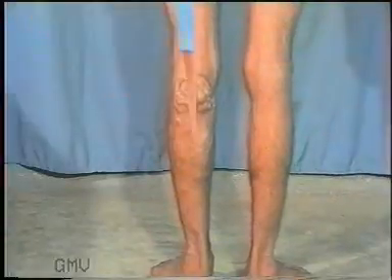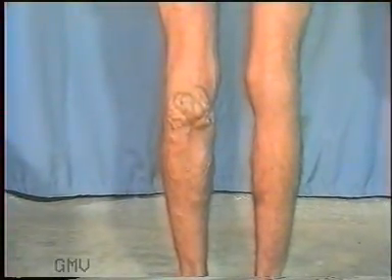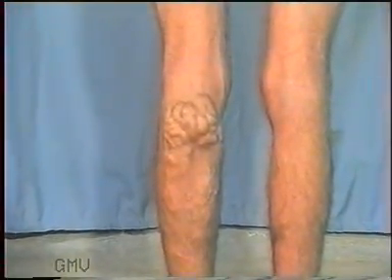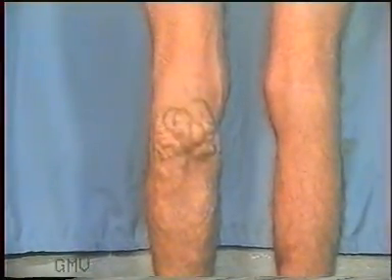Long saphenous varicosities run from the front of the medial malleolus upwards along the anteromedial aspect of the leg, knee and the thigh to end at the saphenous opening just below the inguinal ligament. The short saphenous varicosities run over the posterior aspect of the calf to converge and end at the center of the popliteal fossa.